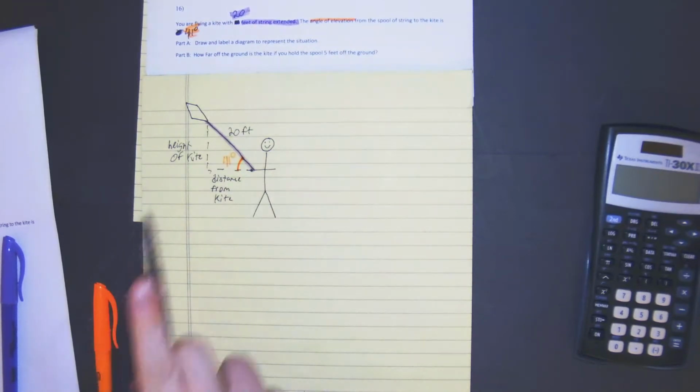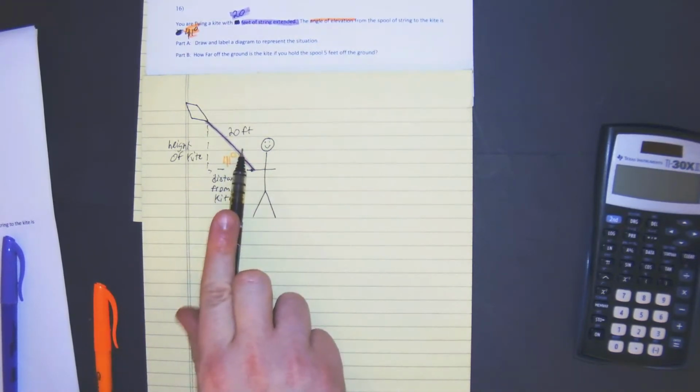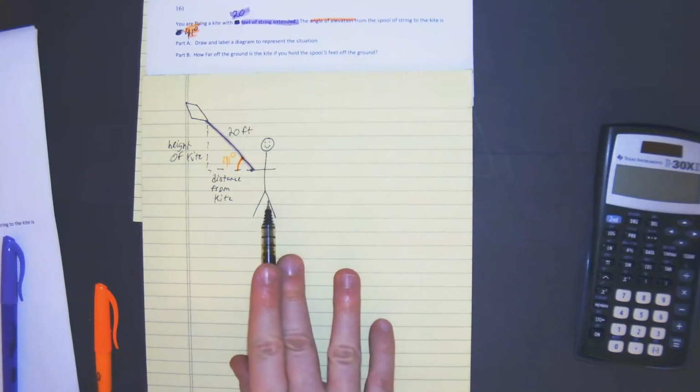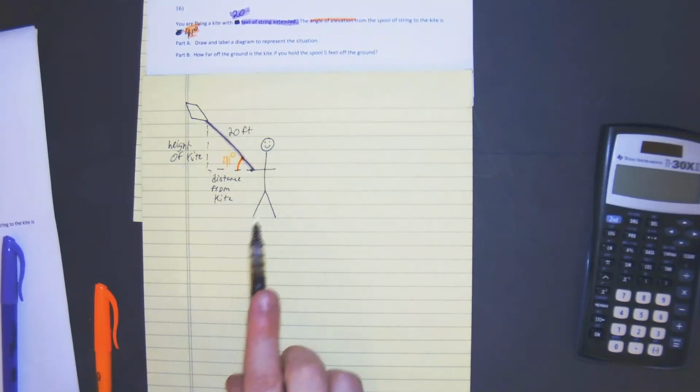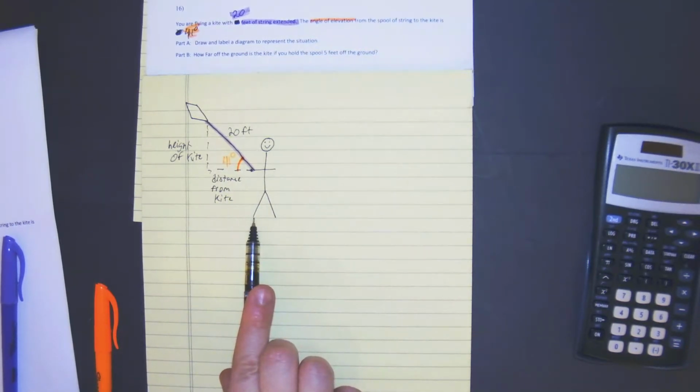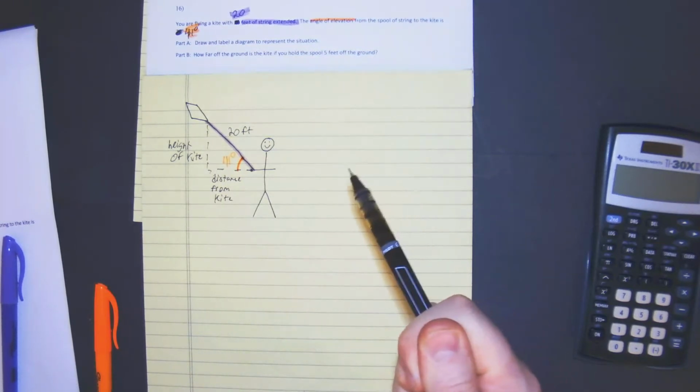So we drew and labeled the situation. Height of the kite, distance from kite, and that's the 20 feet of string. And that's the person holding it, because you're not going to be having it on the floor, typically. You're holding it in the air.